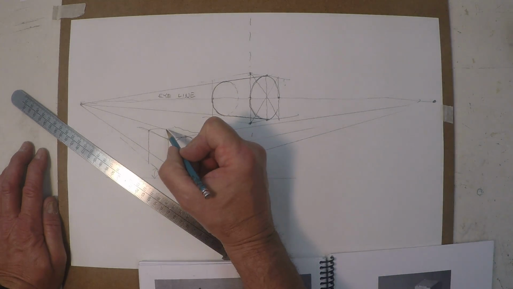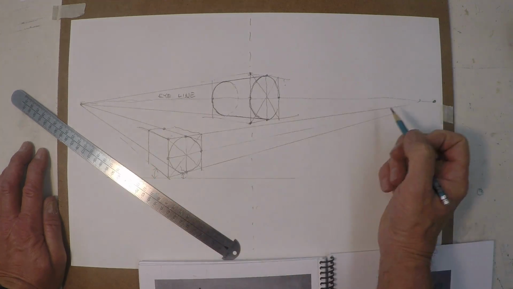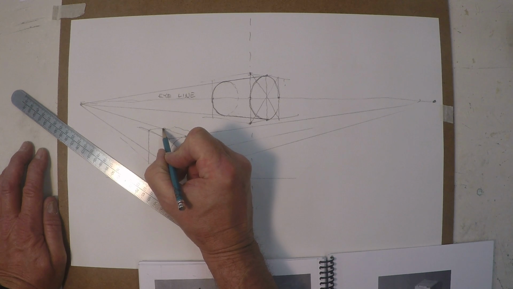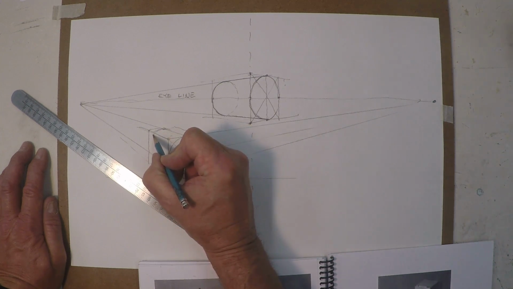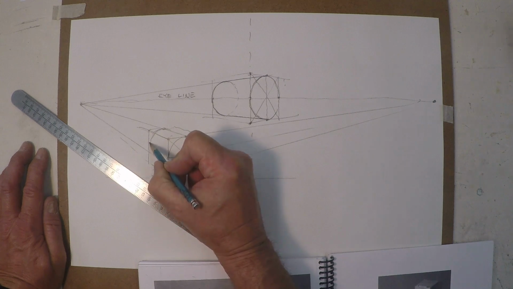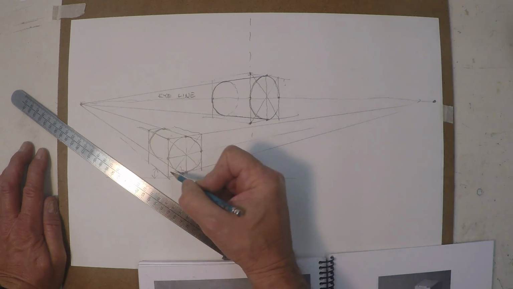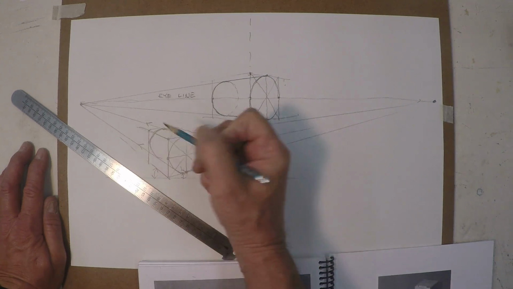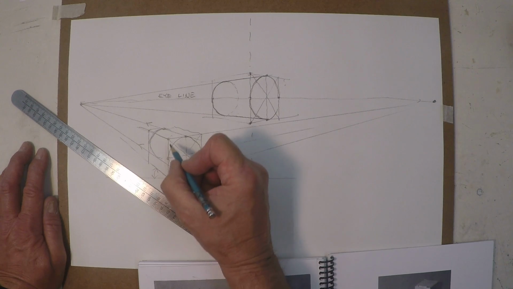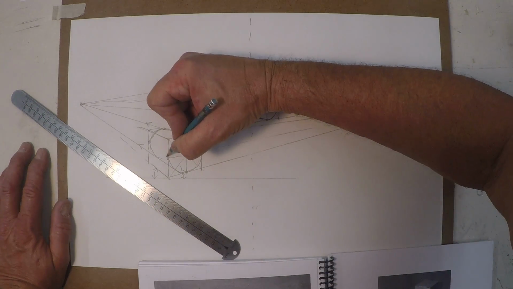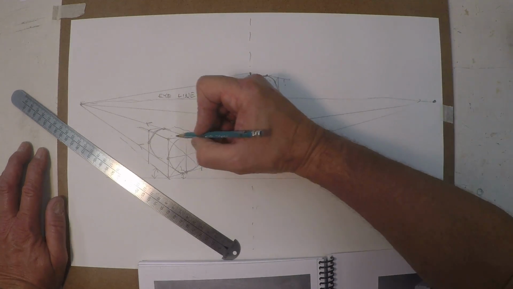Okay, so now you have the halfway point here. And again, just as up here, you're now doing the circle, and it has to end inside of these two receding lines here and here, but it also has to touch here, right back here on this back point.